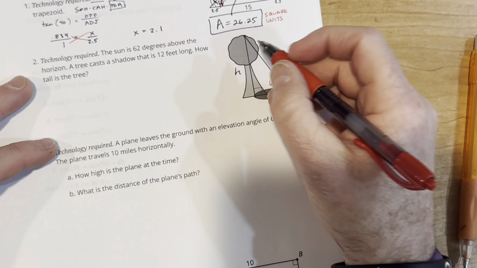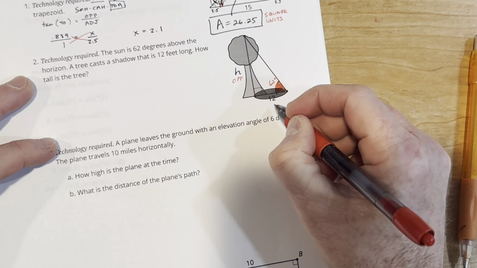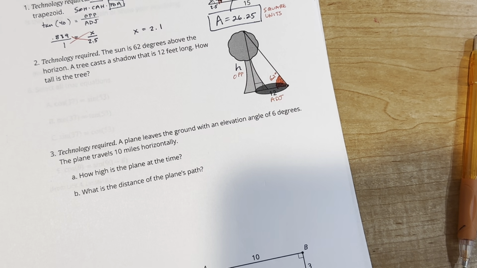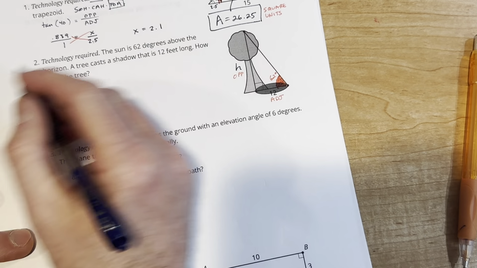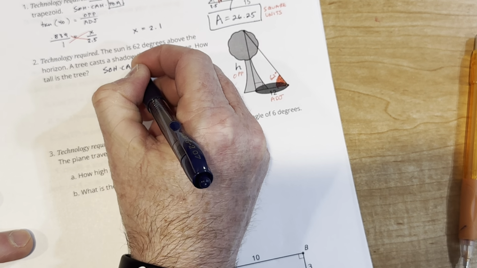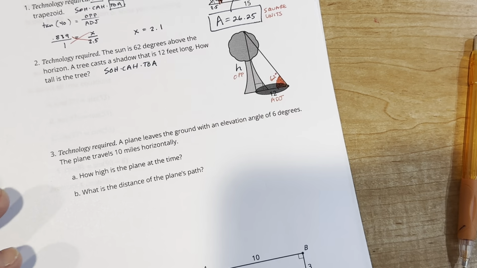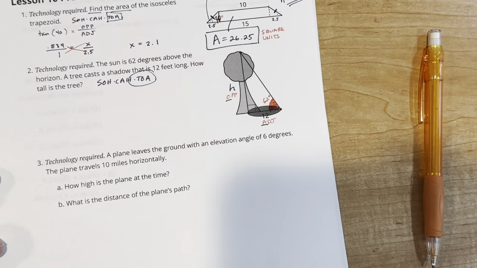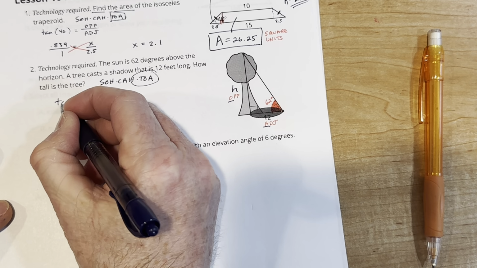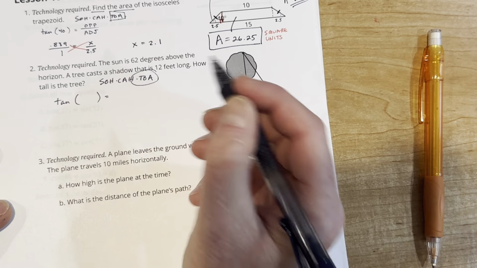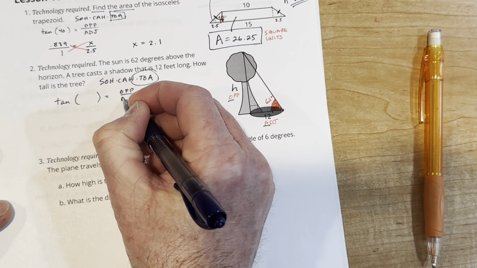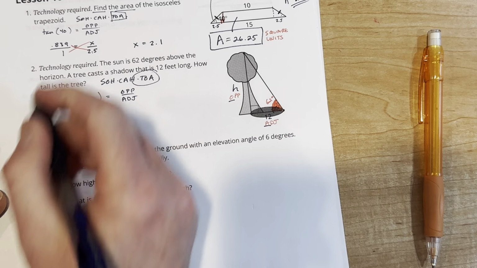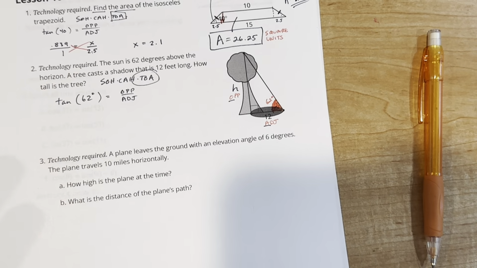So let's label them. Height is opposite. 12 is adjacent. So you're gonna write soh cah toa. Looking for the one that has the O and the A. O and the A is toa. So you start your equation, tan equals opposite divided by adjacent. And you plug in your angle, 62 degrees.